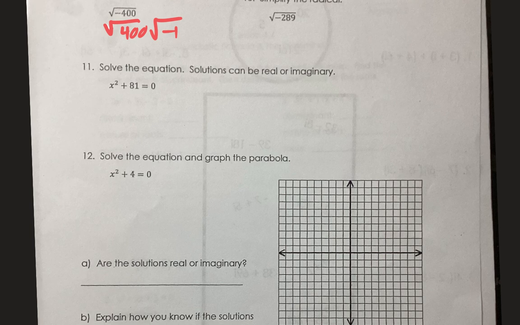And if you remember, we are still focusing on I squared equals negative 1, I equals square root of negative 1. So every time we take the square root of negative 1, we know we will have an I. So square root of 400, that is a perfect square. So we have a positive negative 200. Square root of negative 1 is I.